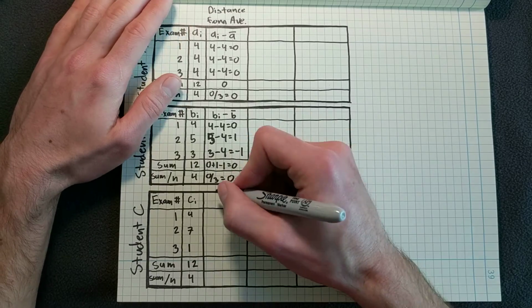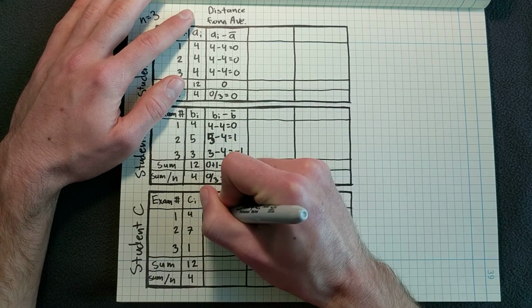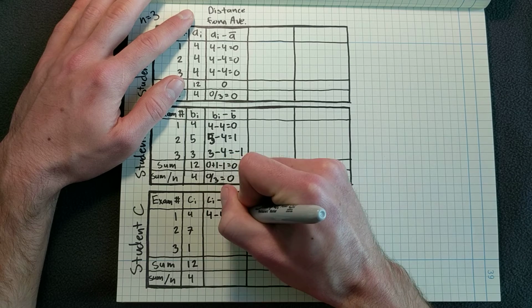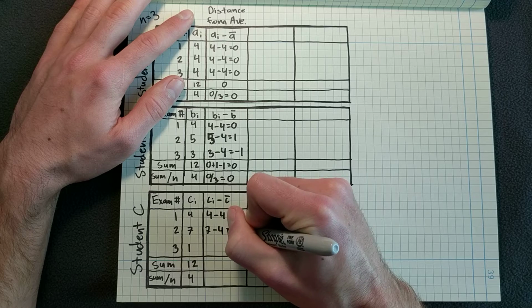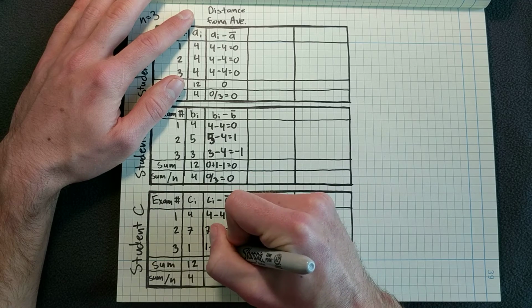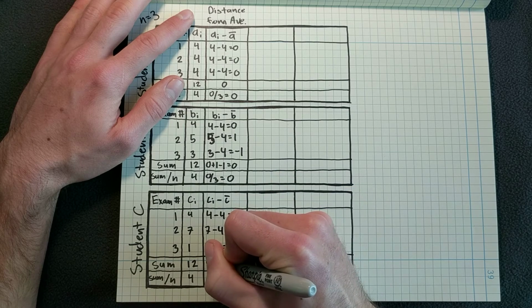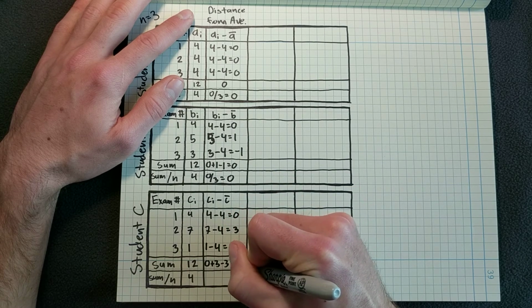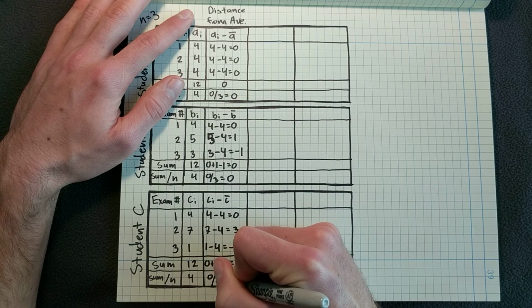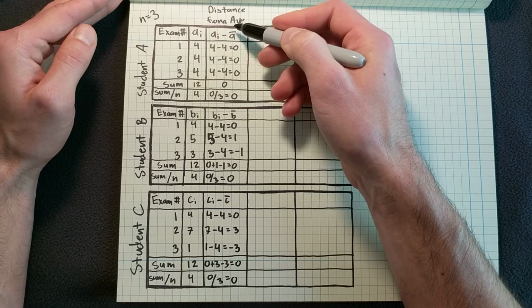I'm going to go ahead and quickly go through C as well. 4 minus 4. 7 minus 4 is 3. 1 minus 4 is negative 3. And again, we got a problem. 0 plus 3 minus 3 is 0. 0 over 3 is 0. So what happened here? So we did calculate the distance from the average.